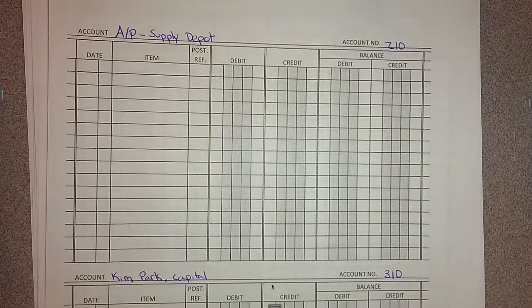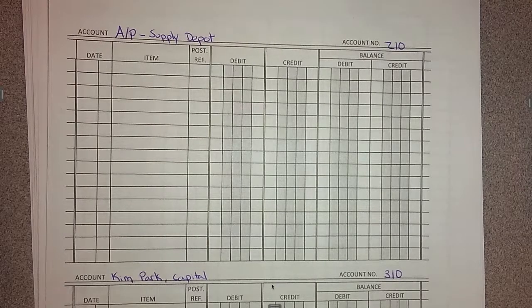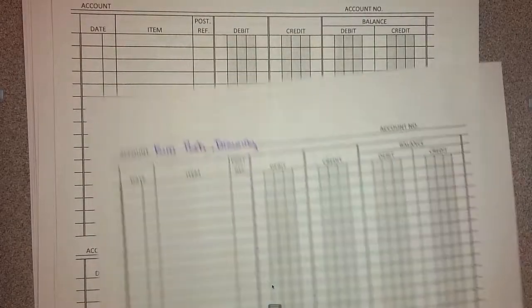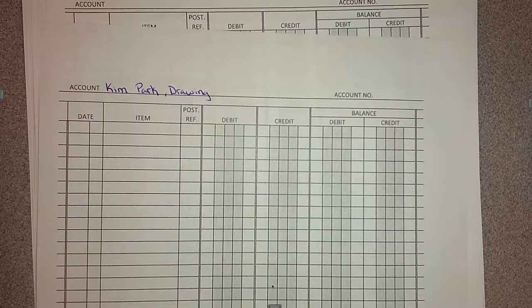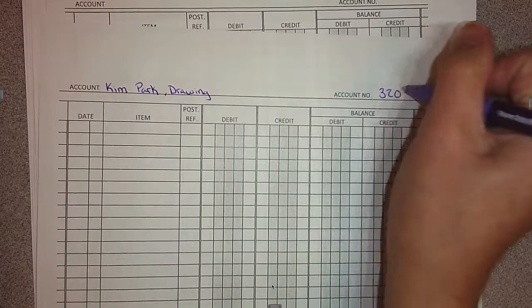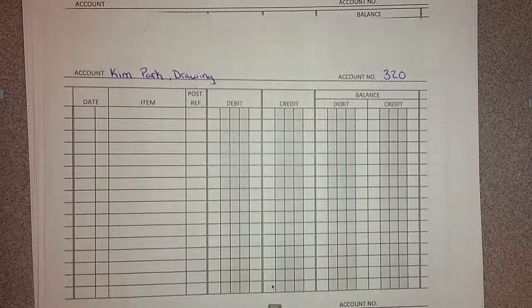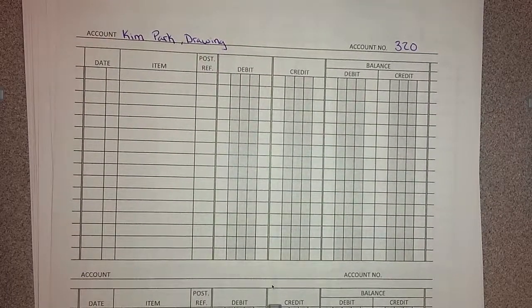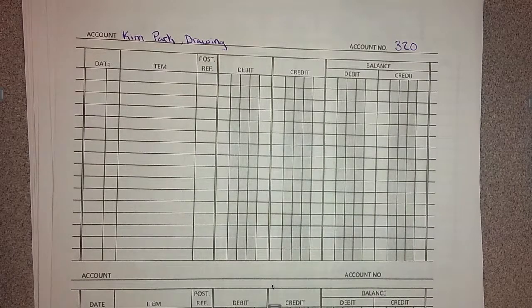I won't flip it so fast. And after capital, then you've got Kim Park drawing, 320. Yep. We get to skip 330, income summary.